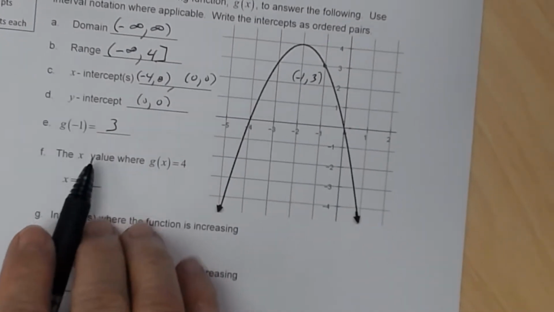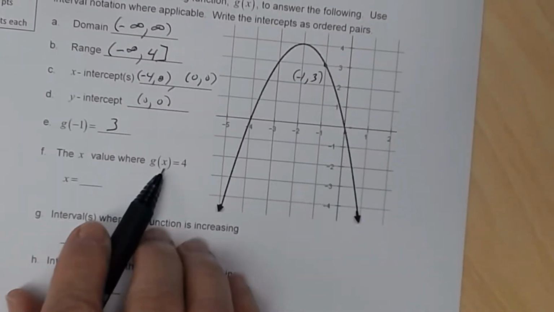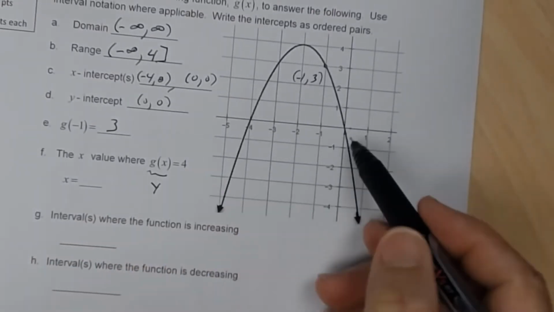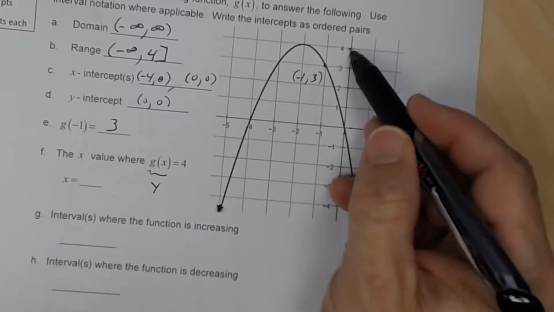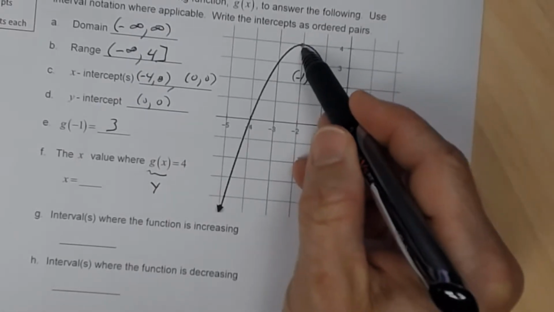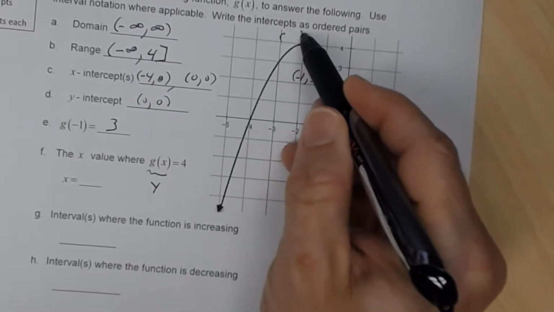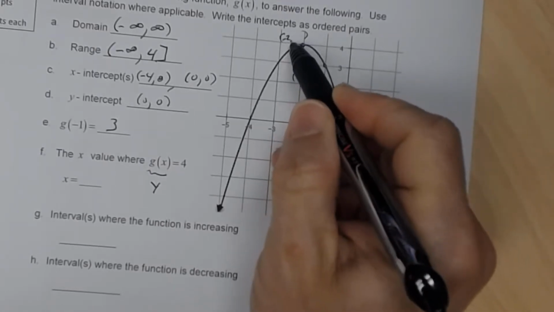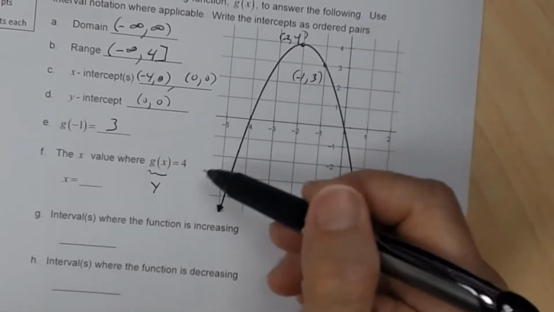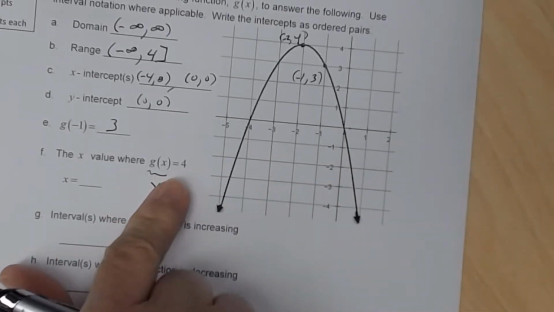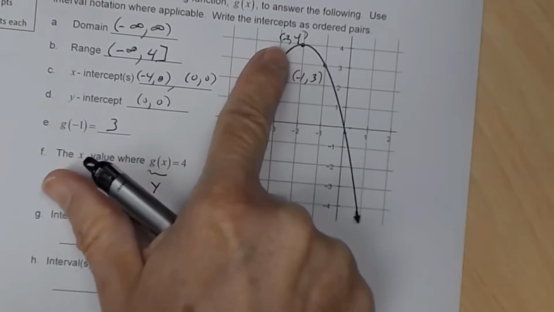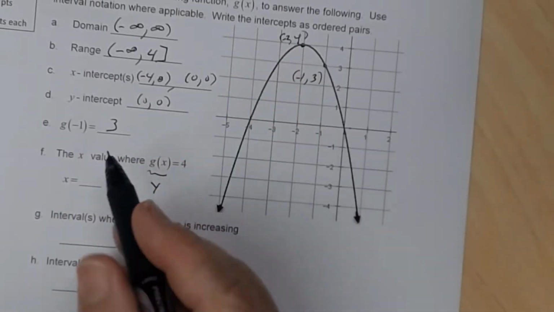In part F, you're asked, what's the x value where g of x is 4? Remember, g of x means y. So y is 4. Here's my y value right here. The only point in the graph I see is here. This point right here represents the point negative 2, 4. So the question became, when y is 4, which is the only place where y is 4, what's the x value? So the x value is negative 2.